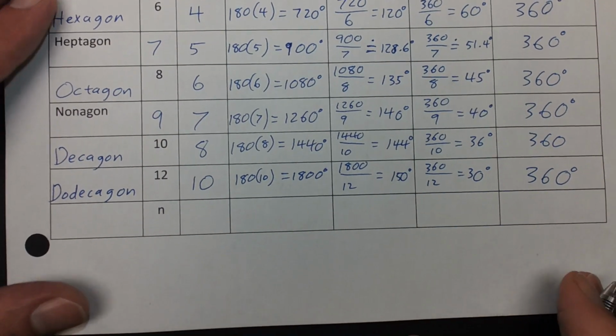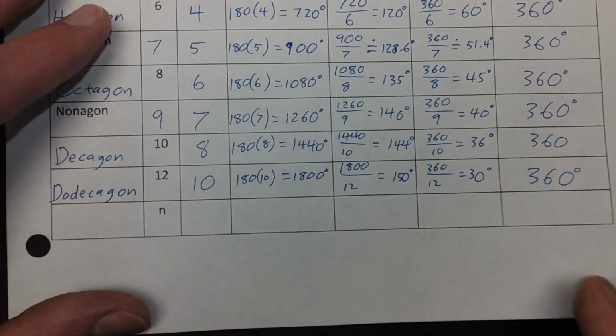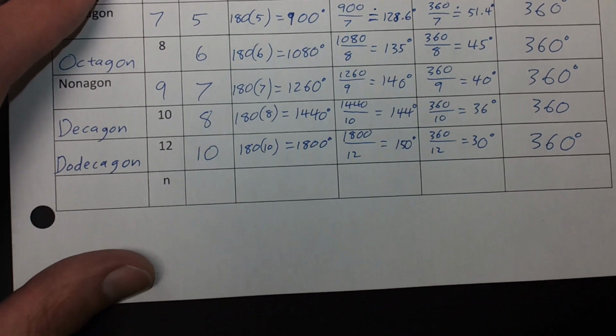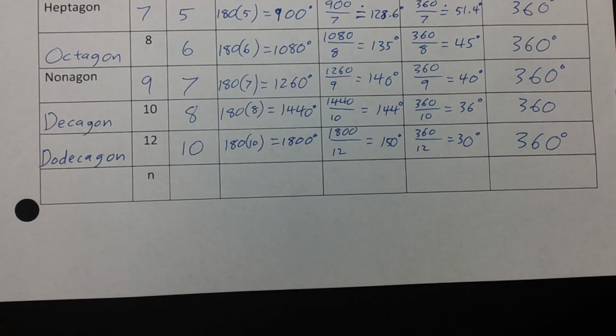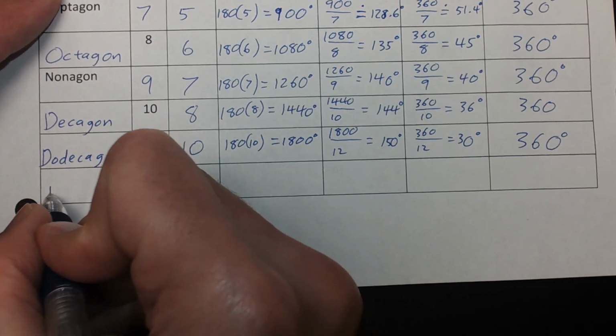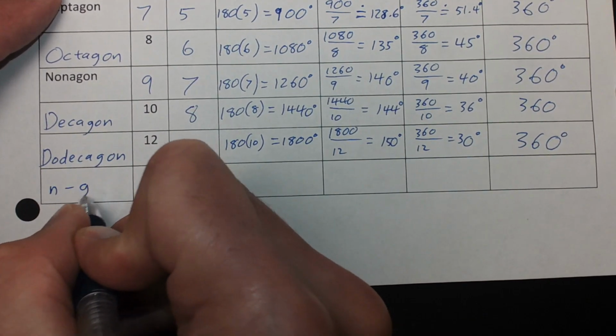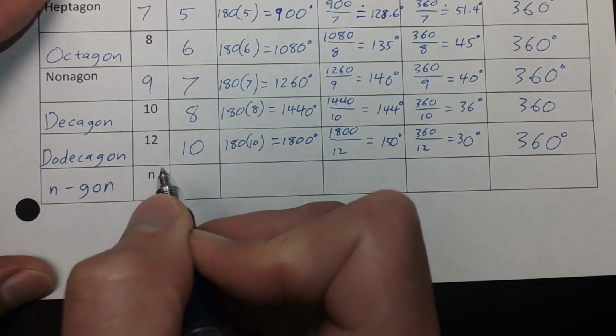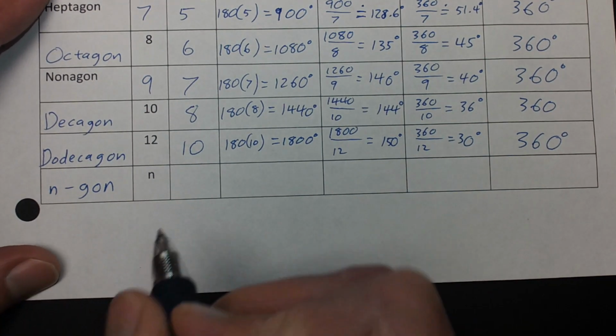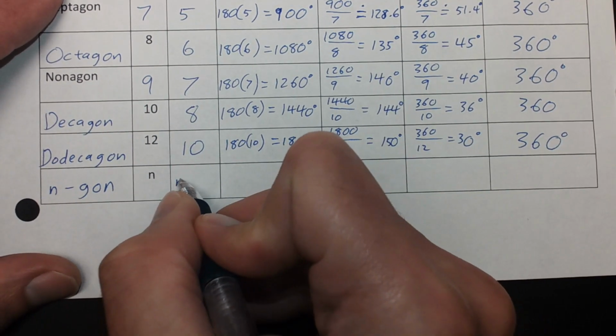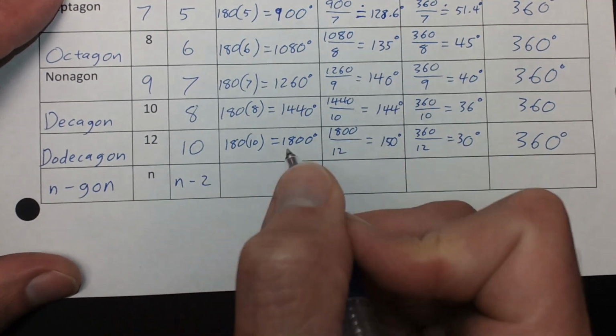Okay, in general, we could go on and on, but wouldn't it be nice to just summarize it in one line? If you had n number of sides in a polygon, what's the general name? We're just going to call that a real easy name, an n-gon. An n-gon has how many triangles? Well, it's always n minus 2.